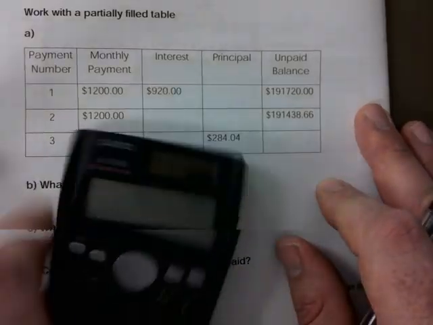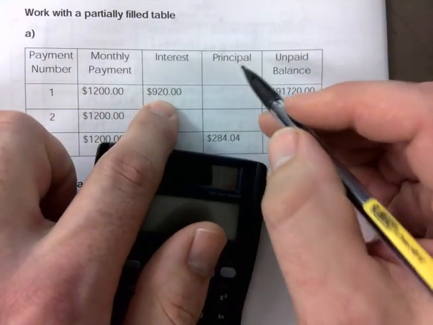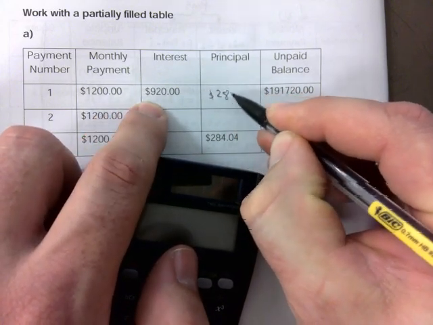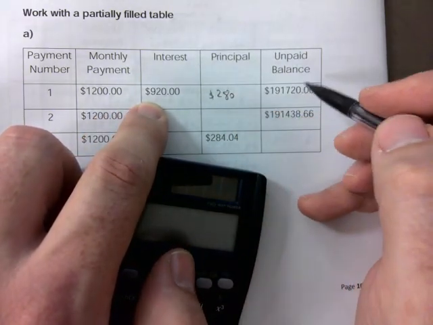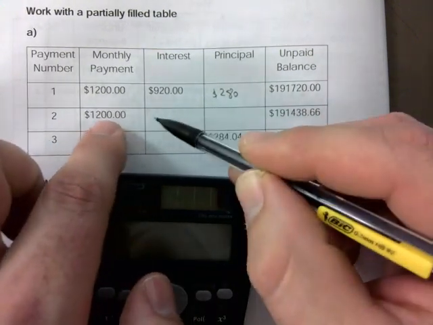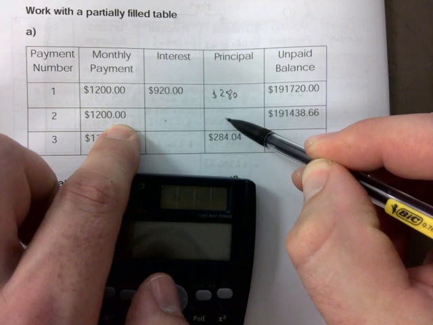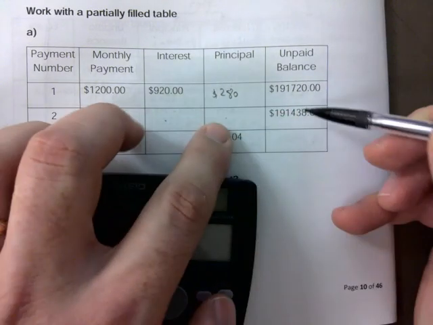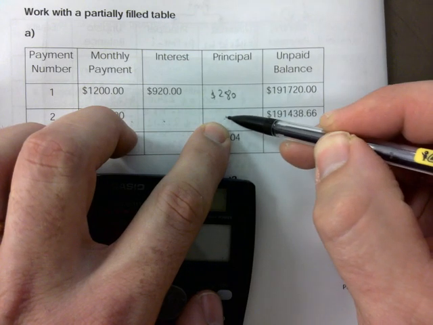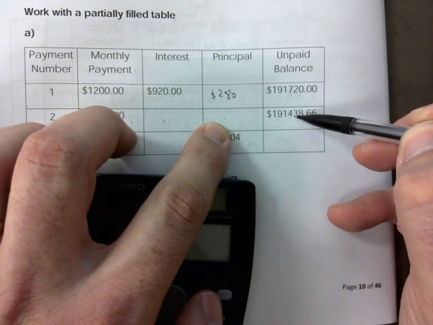Fill this in. All you do to get the principal is subtract these two, right? So this would be 280, right? To get to the second row, you don't have the interest, so you can't just find the payment the way we've done it before. But you know that there's something that happens between these two values, right? The principal brings this one down to that.